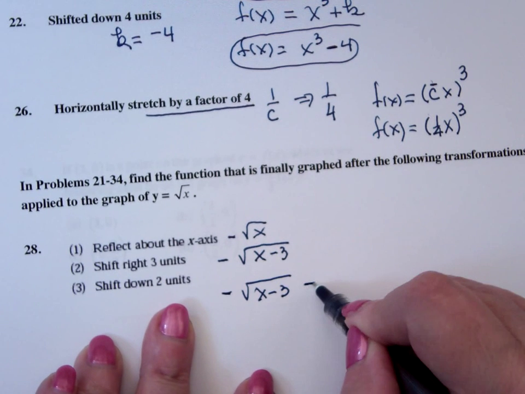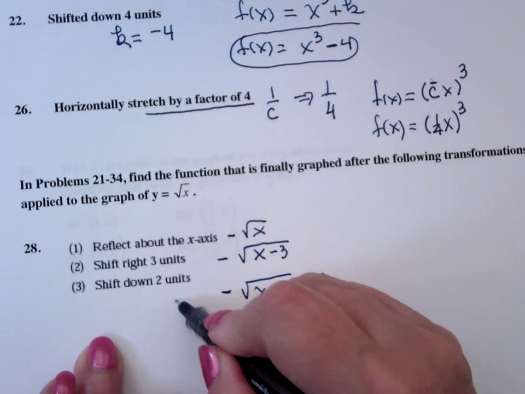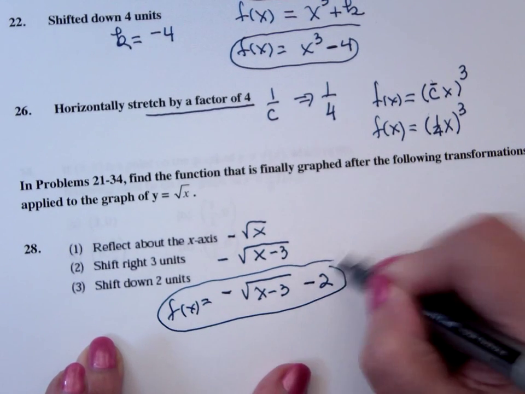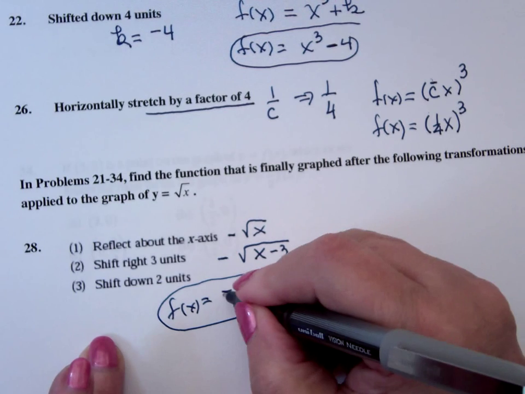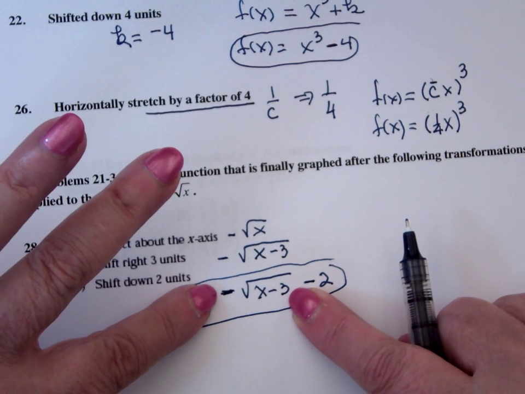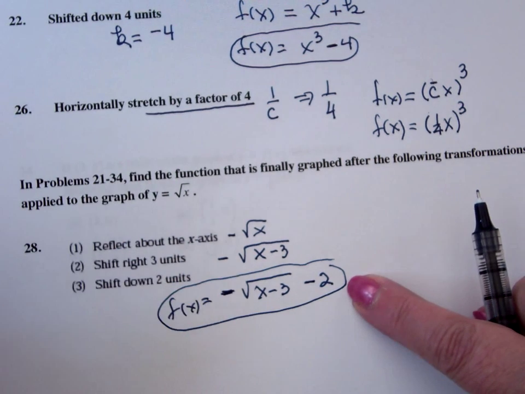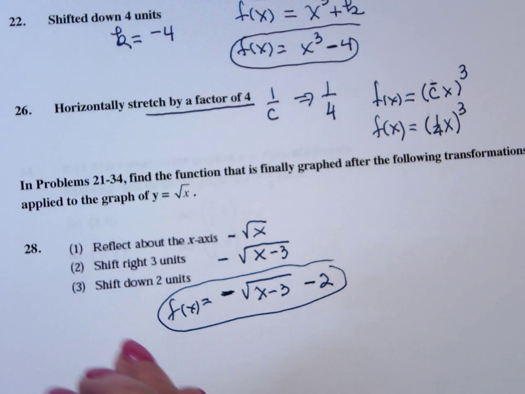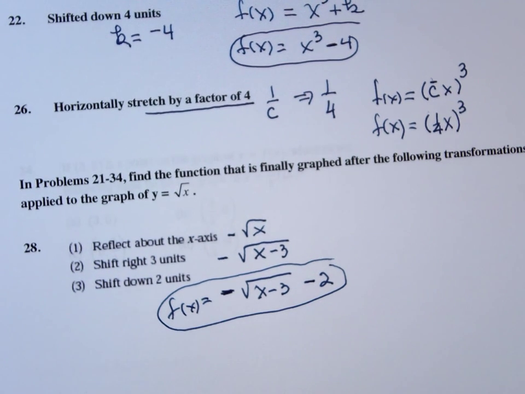Down is on the outside. So there's your function that matches that listing. He's to the right 3, flipped upside down, and down 2. He matches the list. Cool. Cool beans.